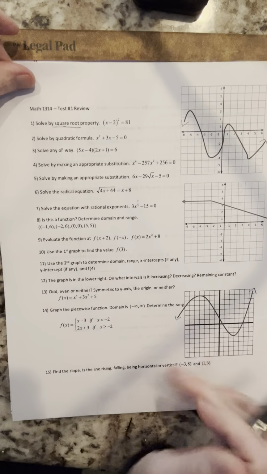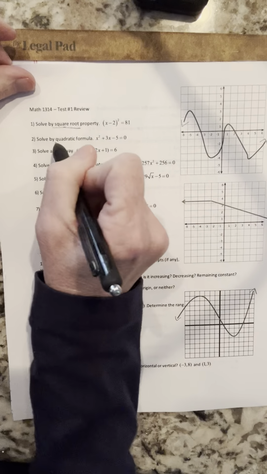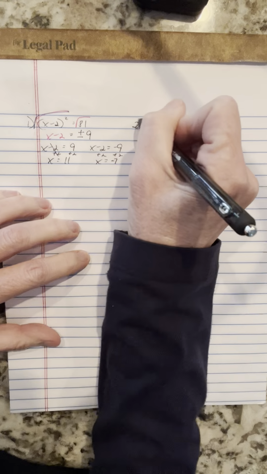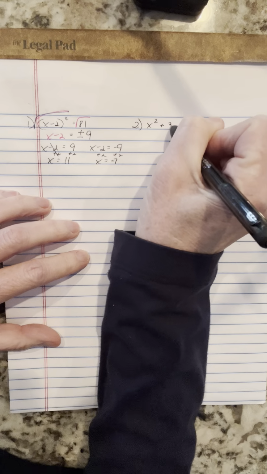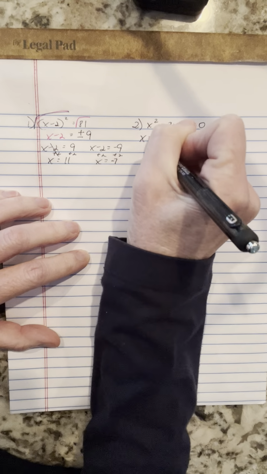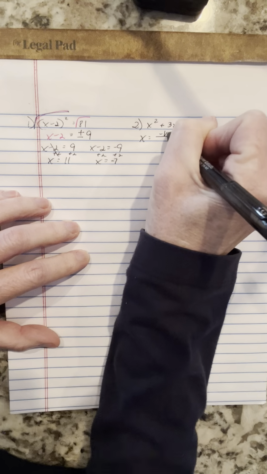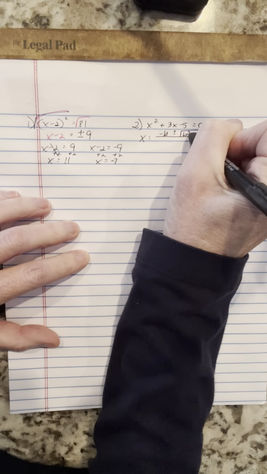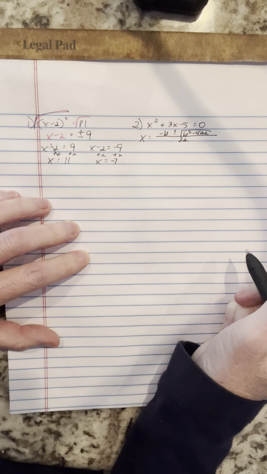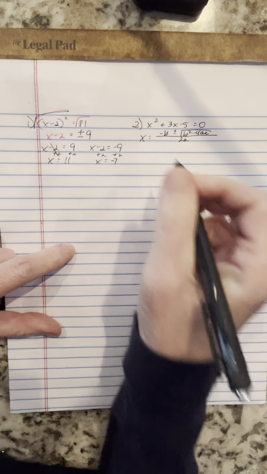Number 2, we're going to solve the quadratic using the quadratic formula. You need to have this memorized. If you'll write it down every time that you use it, you'll have it memorized.